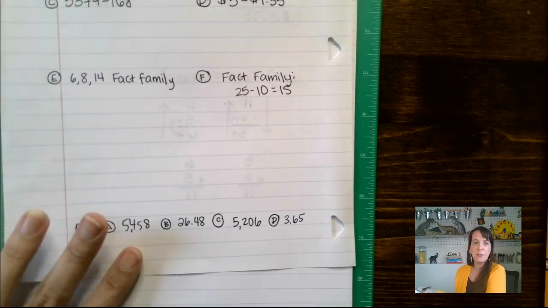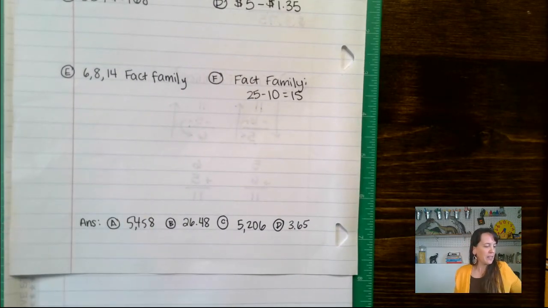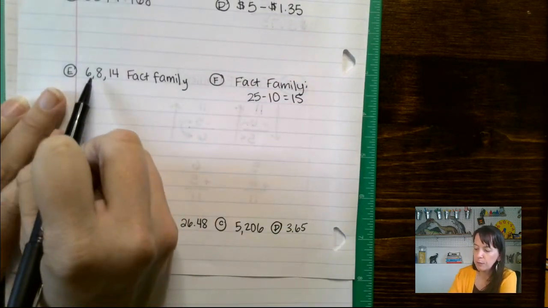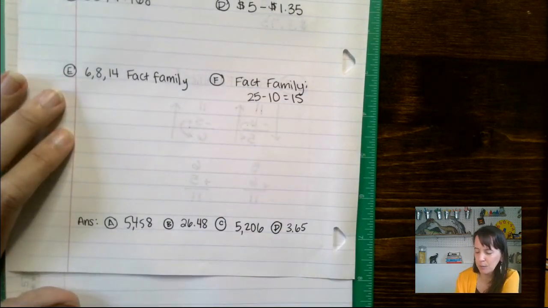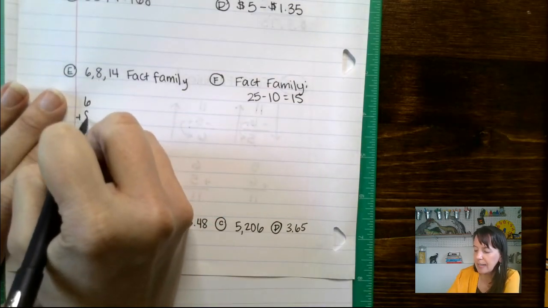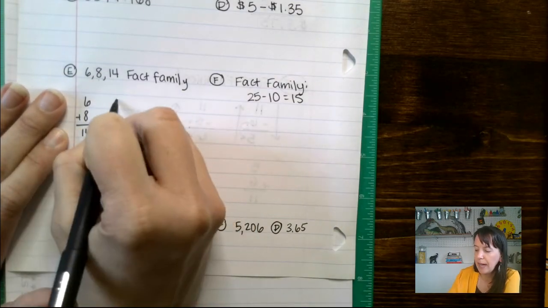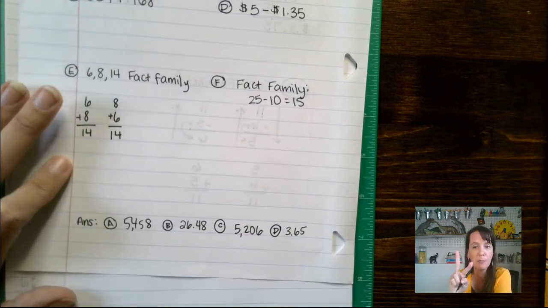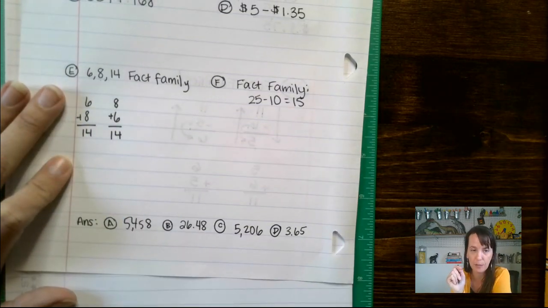Okay, so let's talk about fact families now. These are the ones I didn't show the answers for. So the fact family that you want to do is, we want to do addition and subtraction. So for 6 and 8, I always think it's easiest to start with addition. So 6 plus 8 is 14. 8 plus 6 is 14, because you can flop. When you're adding, you flip the top two, right? That's the commutative property we talked about.